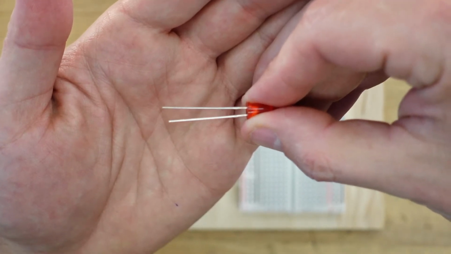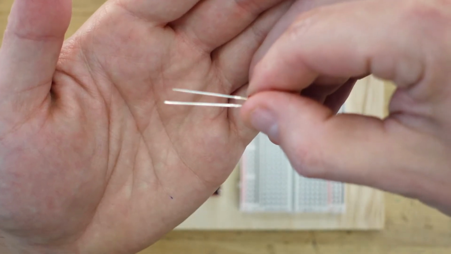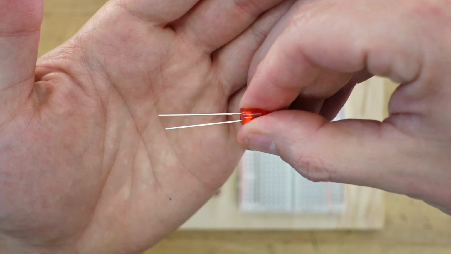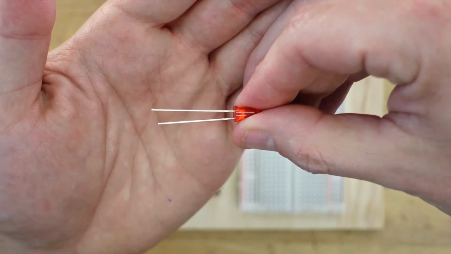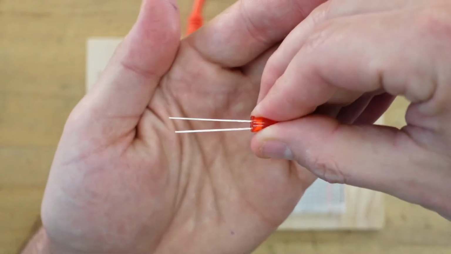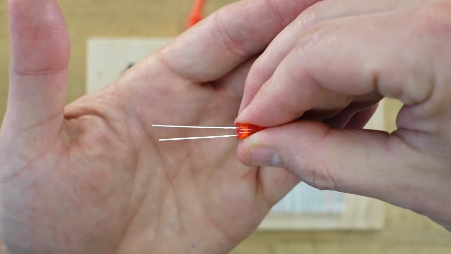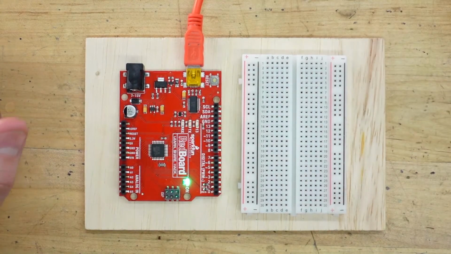We can tell the positive leg versus the negative leg, and that's a power connection description of an LED. When we look at it, we should see that one leg is slightly longer than the other one. The long leg is going to go to the positive end of the circuit. So there's our LED. Now we need a 220 ohm resistor.